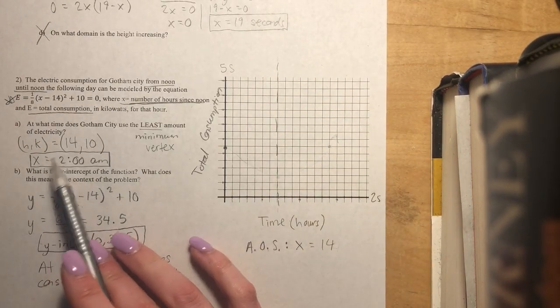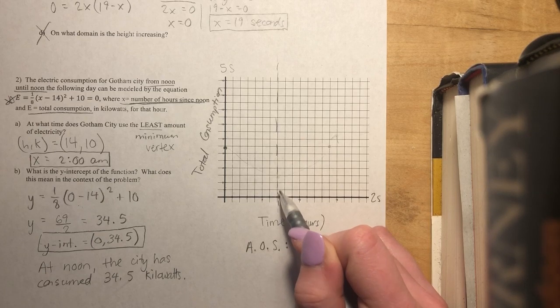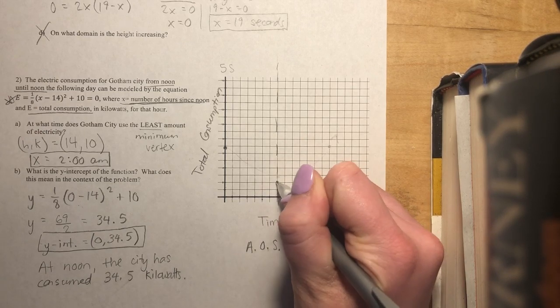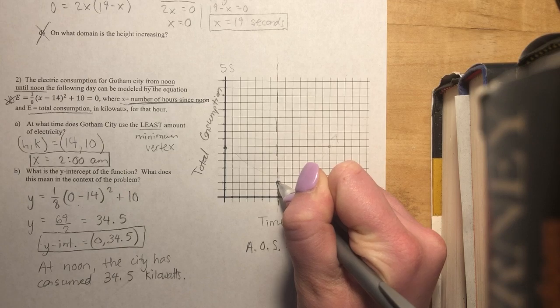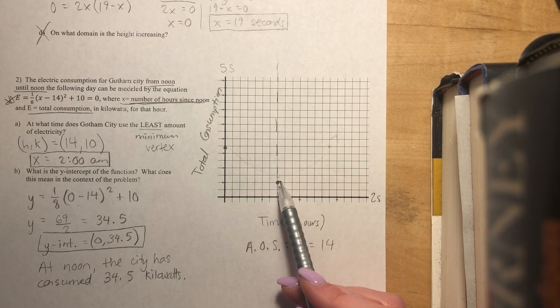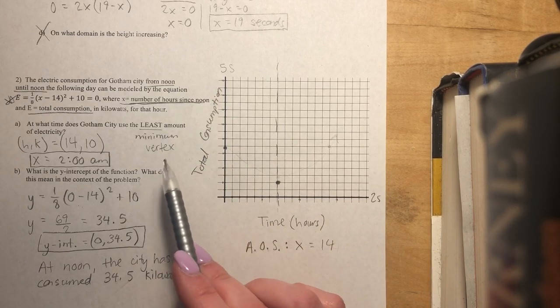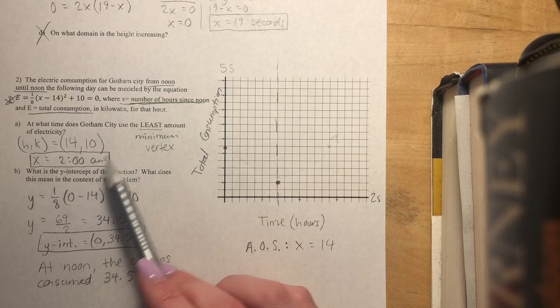Then I can go ahead and graph my vertex at (14, 10), so my y values are scaled by 5, so 5, 10. There's my vertex. If we also look, just comparing to the context of the problem, my vertex is less than my y-intercept, which makes sense because we know that our graph is going to have a minimum as we found in part A.